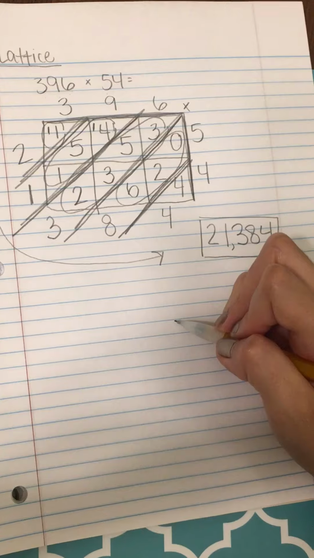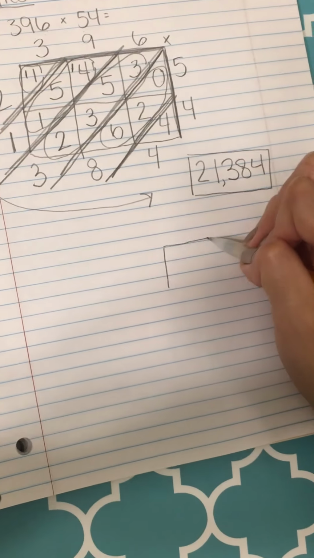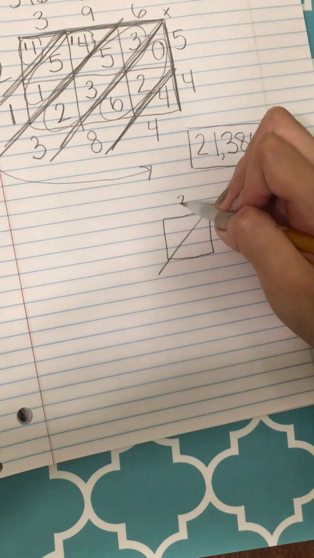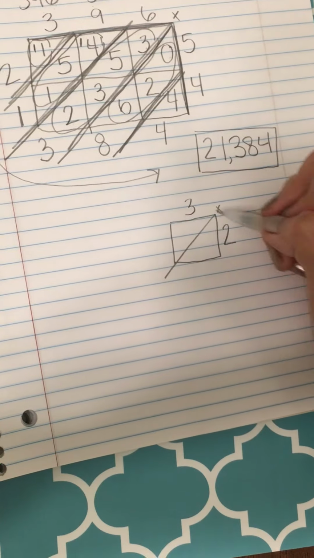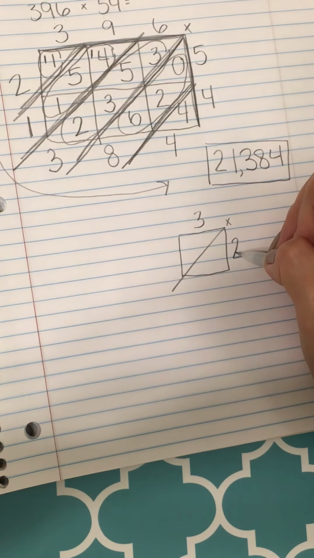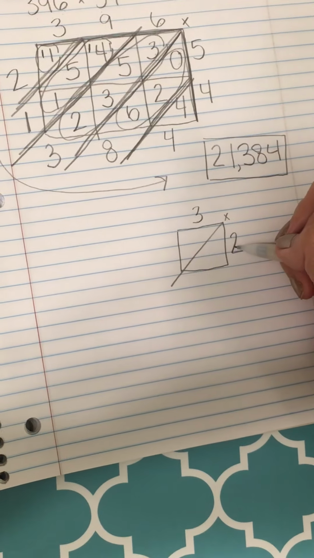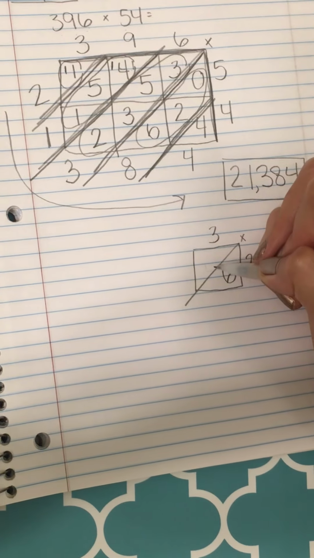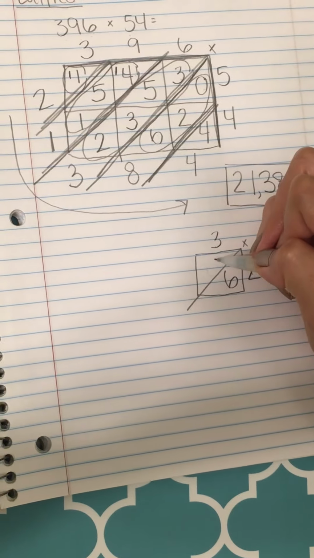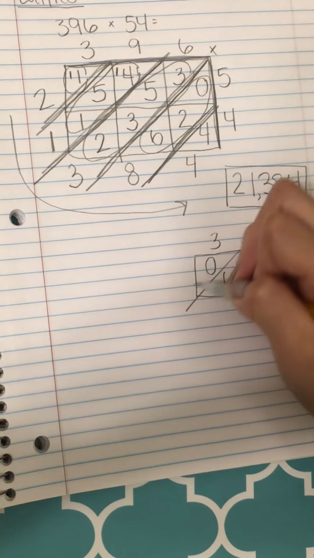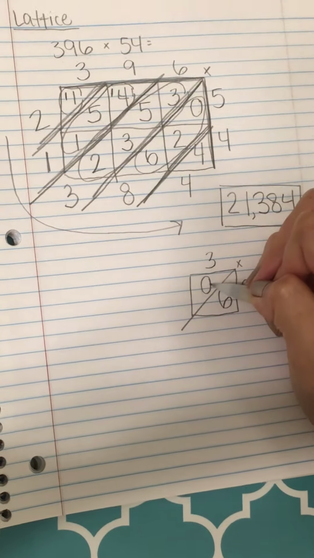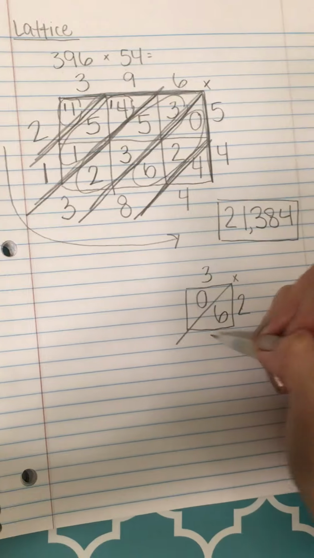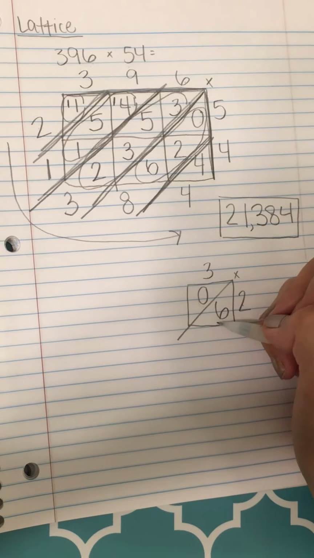Real quick, I want to give you a little hint about something. So if you're doing a lattice problem and you were multiplying 3 times 2. 3 times 2 is 6. 6 is only a one-digit number, so your 6 is in the ones place, but you're not going to leave that top window pane empty because there's nothing in the tens. You want to fill that in with a 0 so that when you add, you don't get confused and think that something should go there. You're going to put your 0 in so you're really clear, okay? So that's just a hint for if that happens in a different problem.